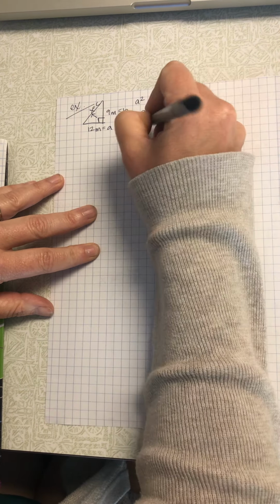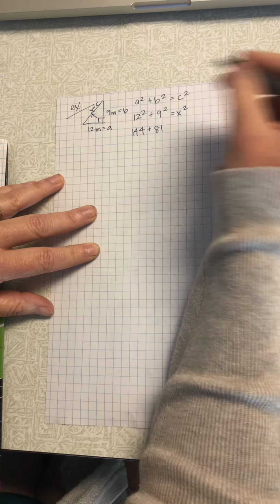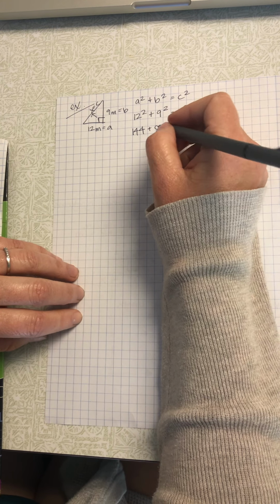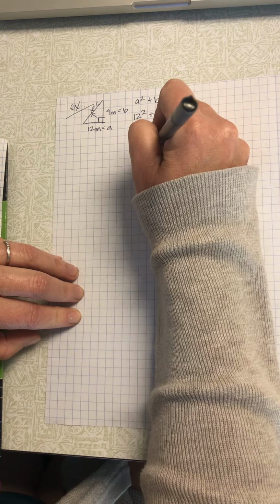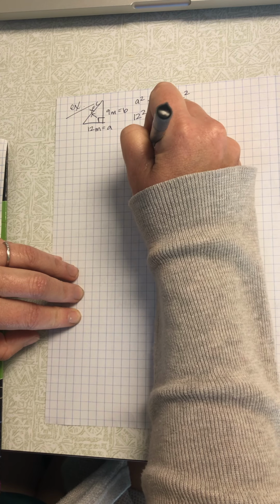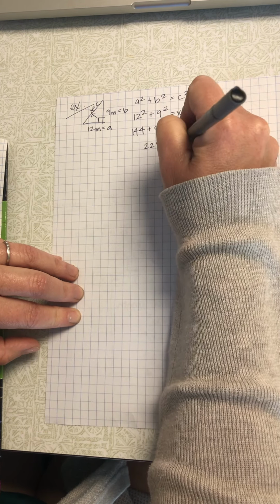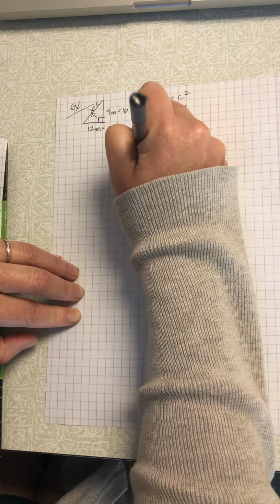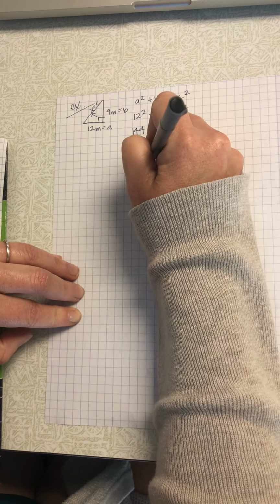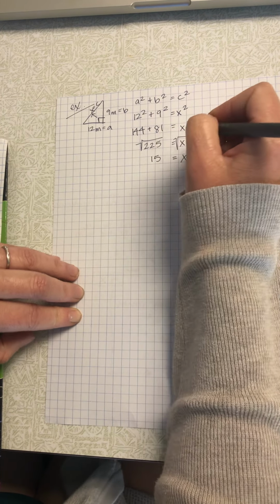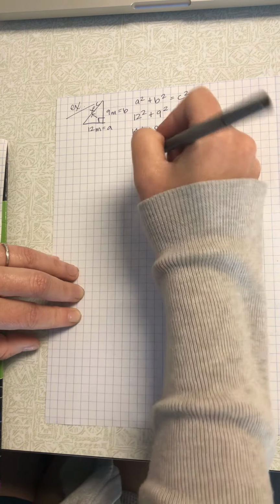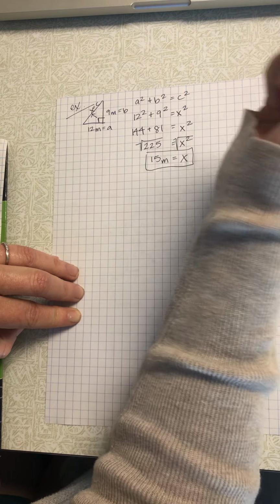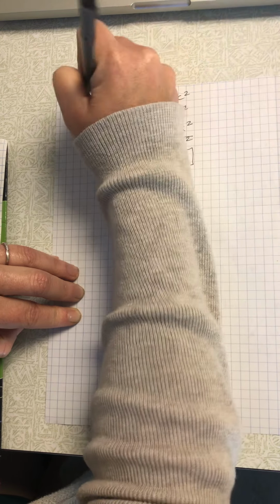144, 12 squared, plus 81, 9 squared, is x squared. When I add 144 and 81, I get 225 equals x squared. So I square root both sides, and I end up with 15 and an x. My label here was meters, so my answer needs to have the same. So C was equal to 15 meters.